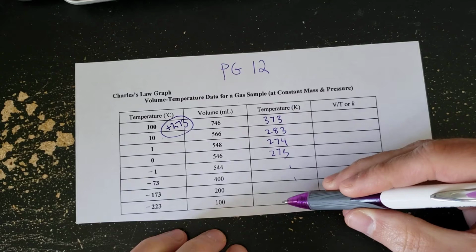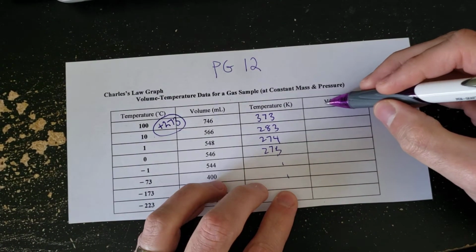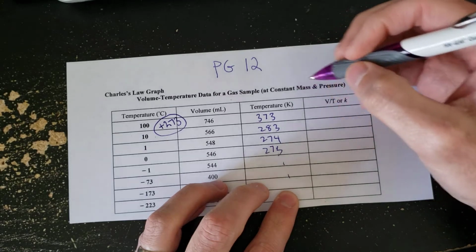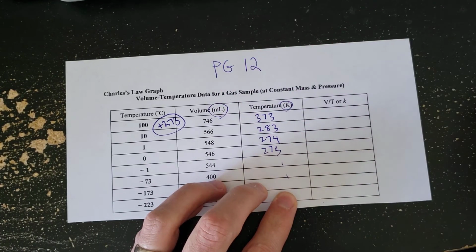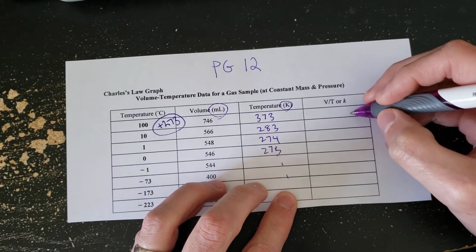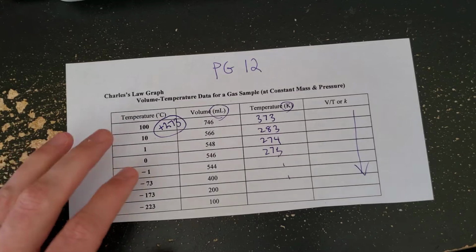From there, you're going to do a few different things. One thing you can do is look at the relationship of V over T. So you can take that volume and divide it by the Kelvin temperature, and you'll find that this is a constant ratio. That's not going to be a surprise, because the next thing you're going to do is graph it.